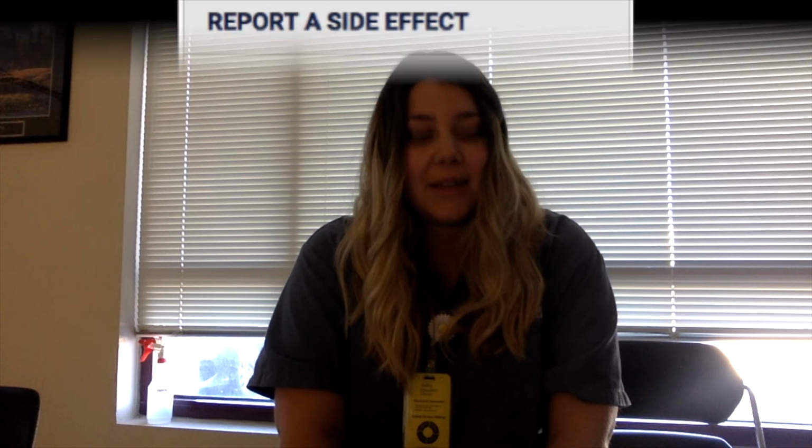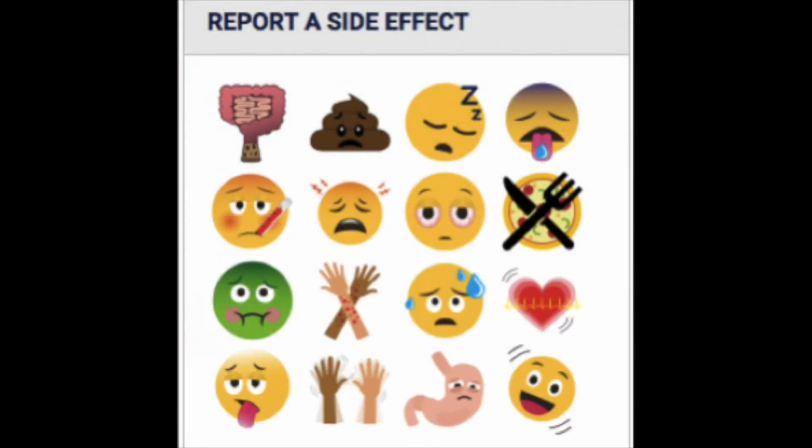Oh, and nausea, vomiting, and diarrhea. So be sure to report any side effects. Pancreatic enzyme products are often given to replace the deficient pancreatic enzymes.